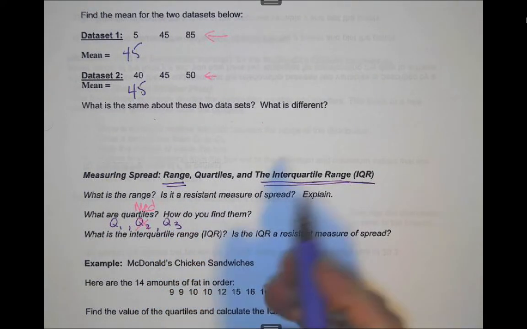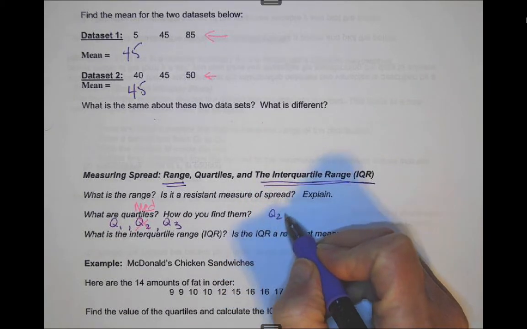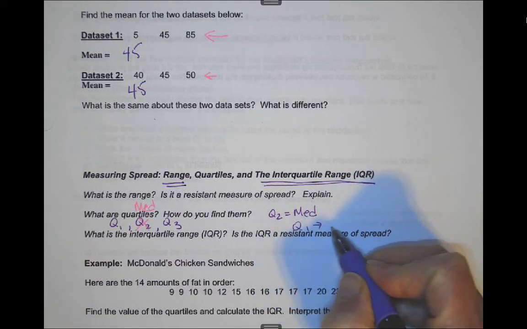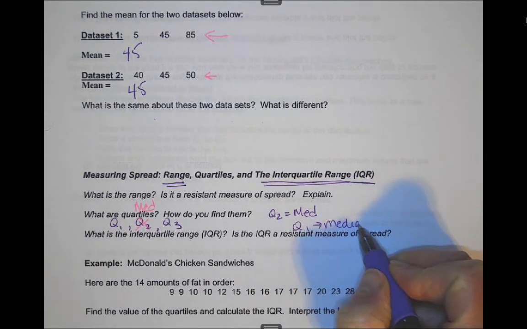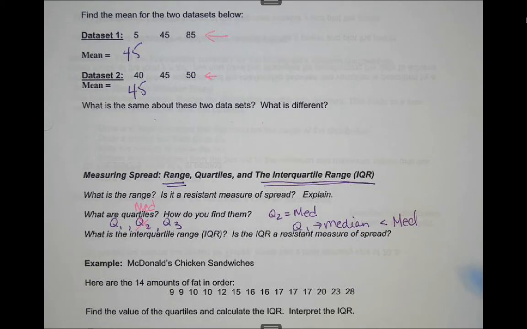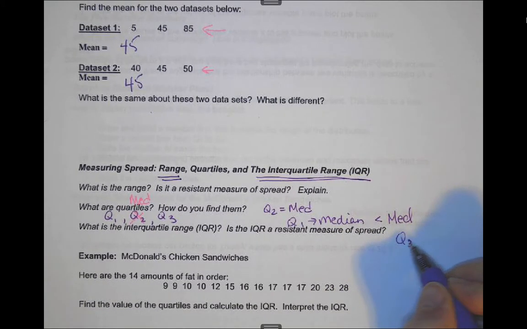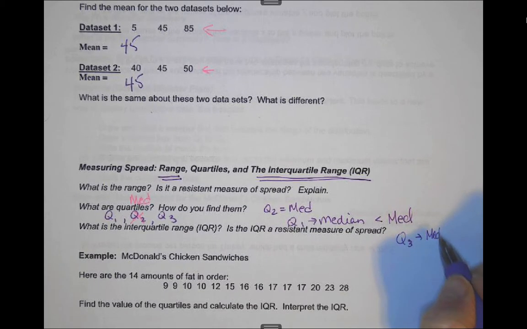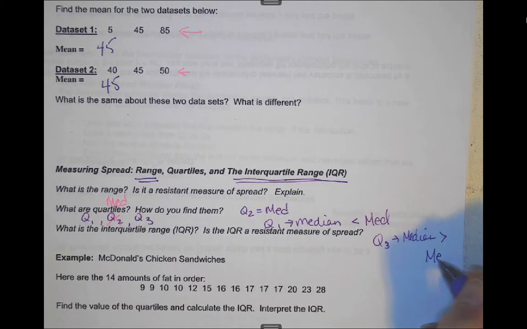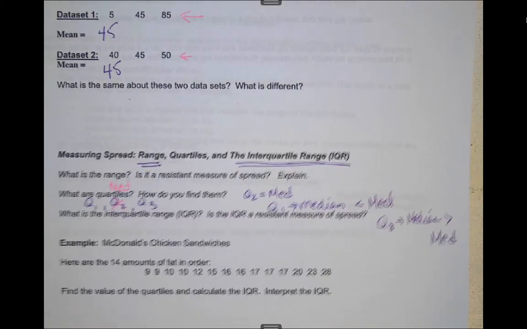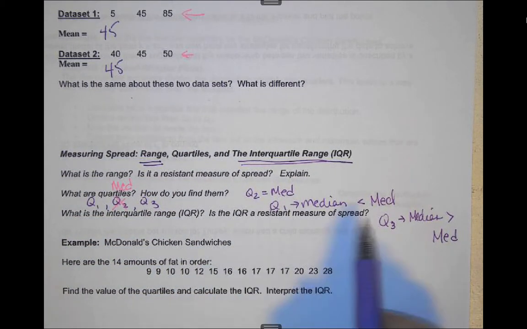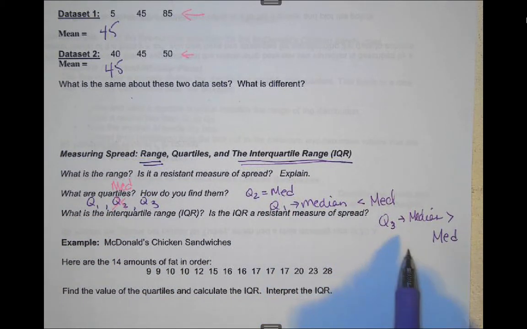How do you find them? Well, we just said that Q2 is the median. Then Q1 ends up being the median of all the values that are less than the actual median. And Q3 ends up being the median of all the values that are greater than the median. So you find your median first, and then you look at the data set in chunks. Remember, to do this, your data has to be in order.